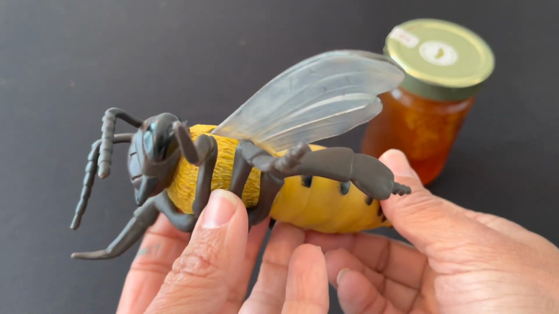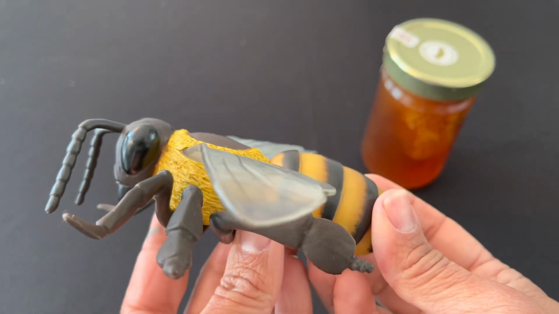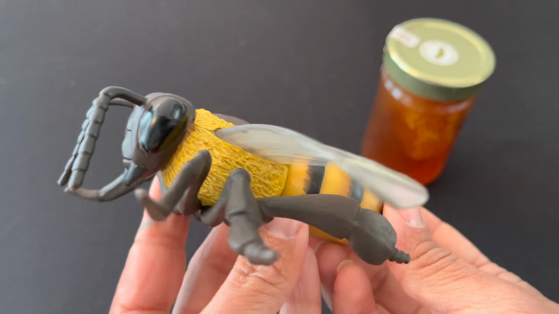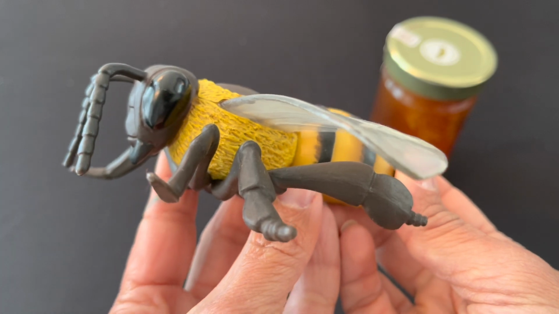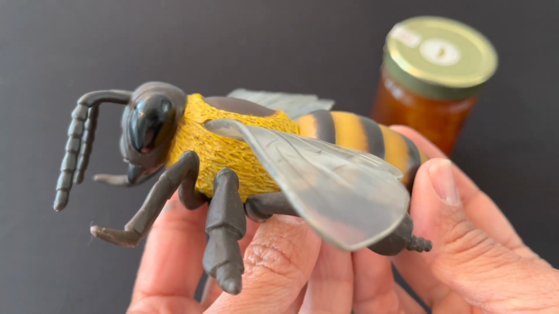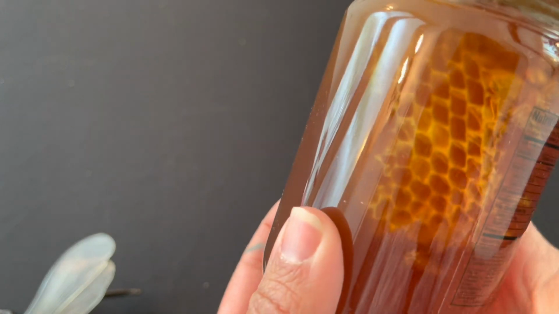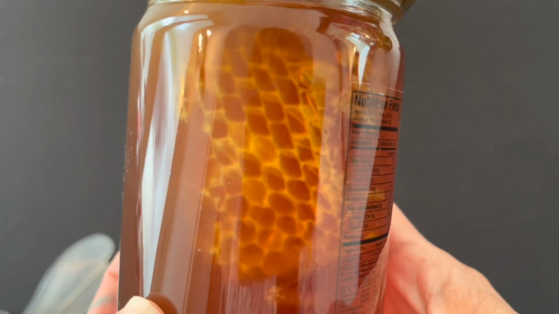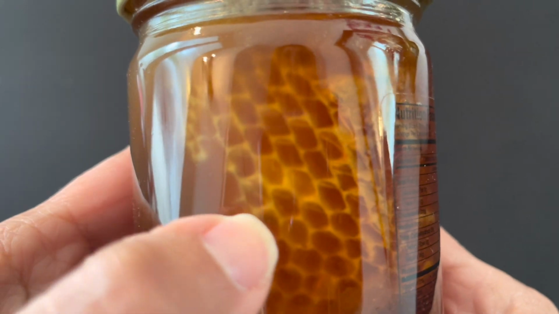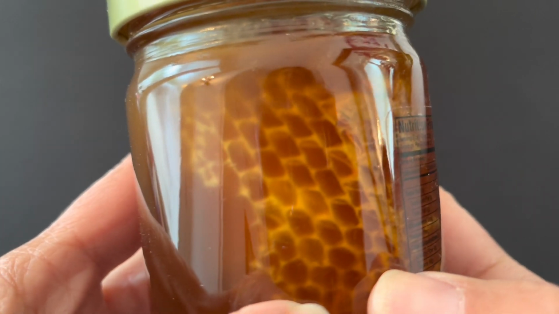The honeybee is responsible for making honey, and they make honey to be able to consume it for themselves. This is their food. Here I have a jar of honey made by honeybees, and you'll see on the inside is the honeycomb.